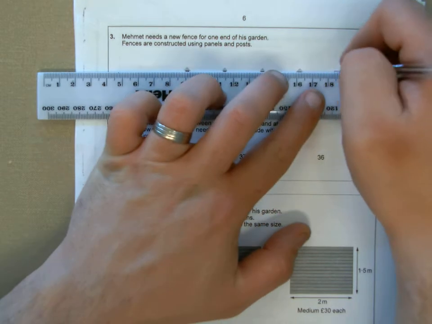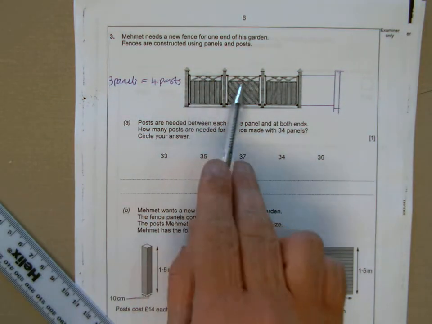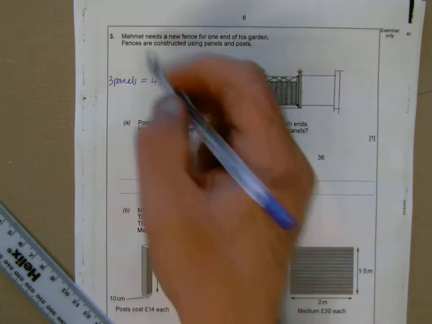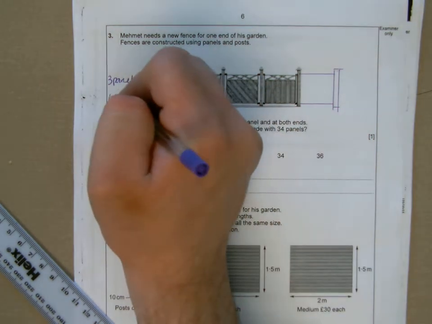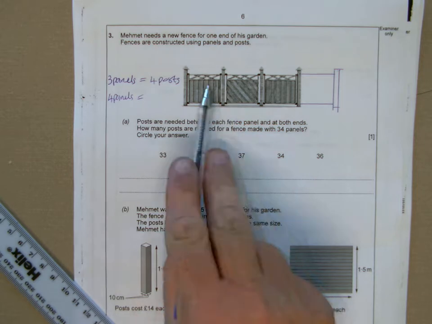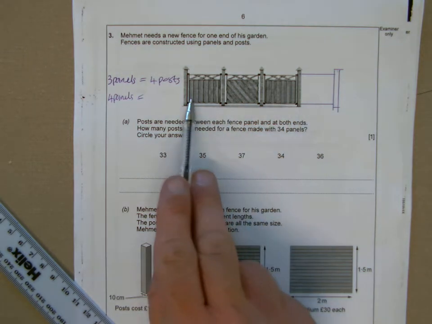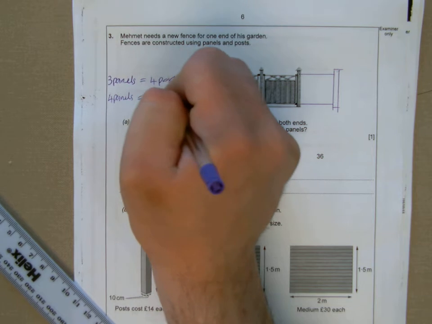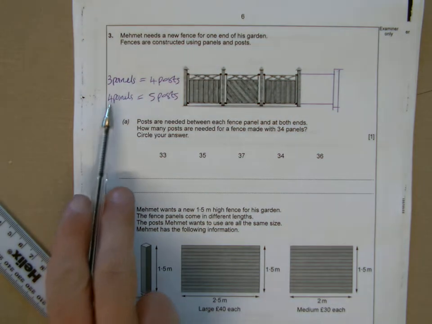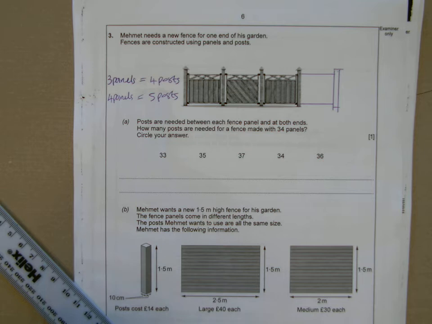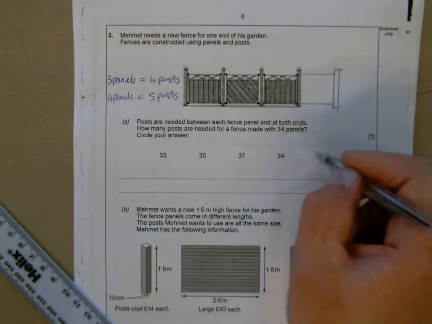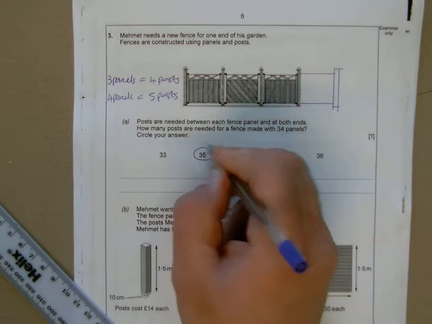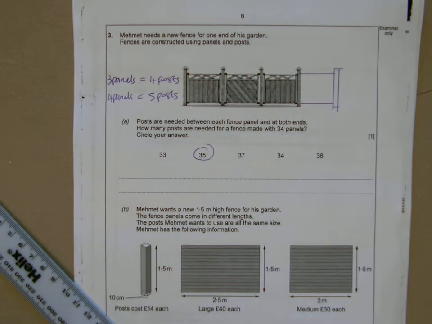So there you go. Now how many have I got here? I've got 1, 2, 3, well, I've got 4 panels in my drawing now. 1, 2, 3, 4. And how many posts have I got? 1, 2, 3, 4, 5 posts. So notice there's that pattern there. However many panels you've got, there's an extra post. So if there's 34 panels, then there will be 35 posts, 1 extra.